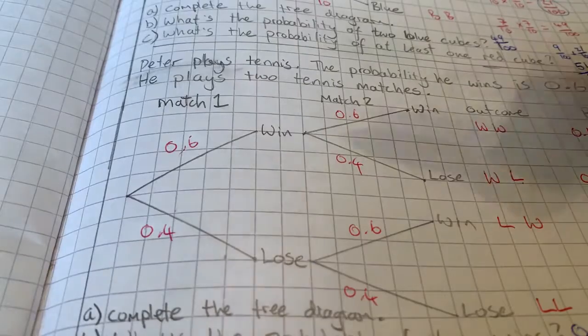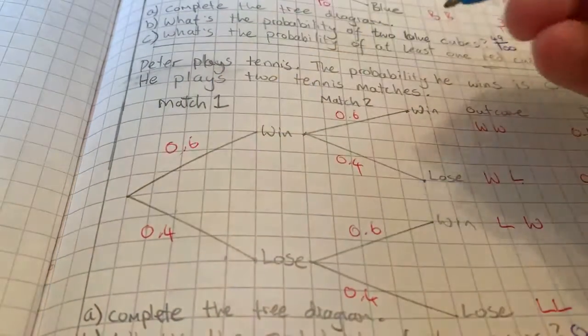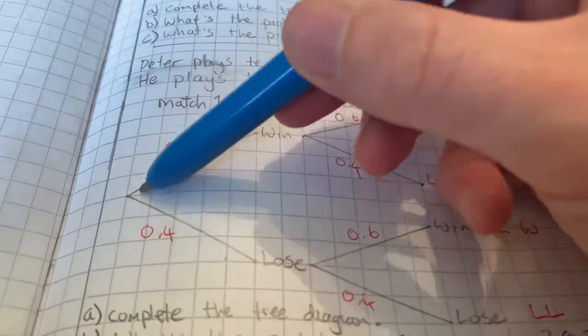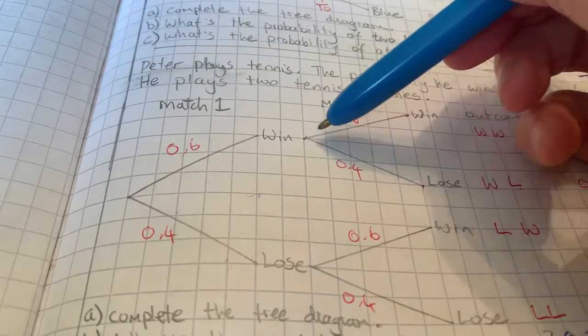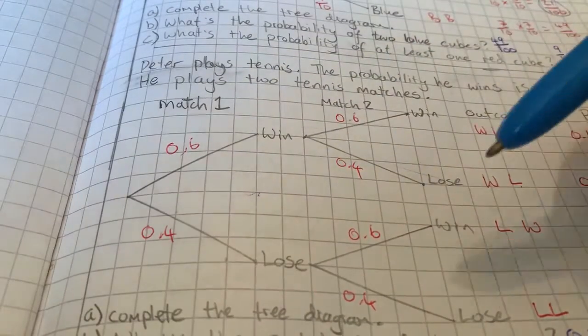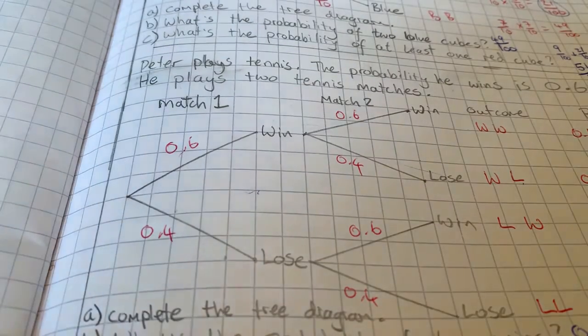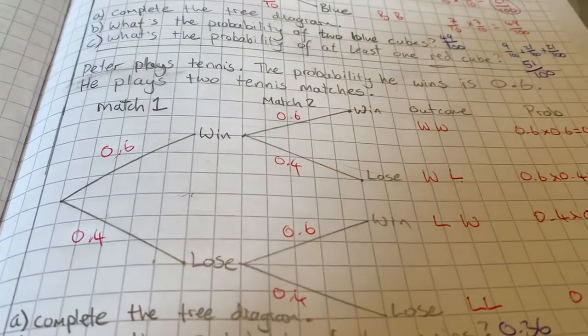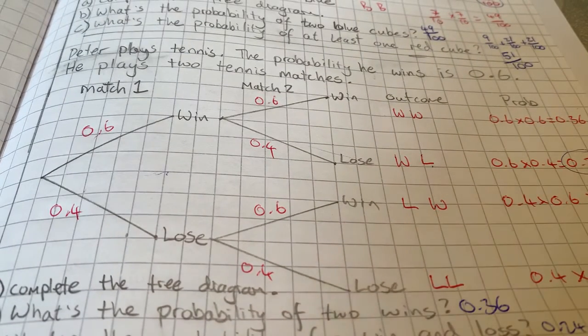Realise tree diagrams don't always just have 2 things coming off them. They can have 3. So it could be win, loss, and say, for example, draw. And then here, win, loss, draw. Same thing. So it can have 3 options coming off them. So be aware of that as well. And that is using a tree diagram to calculate probabilities of independent events.